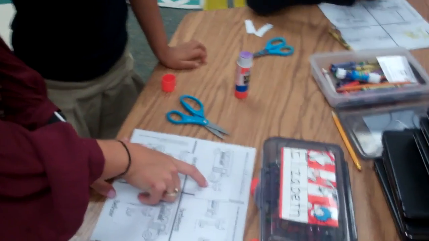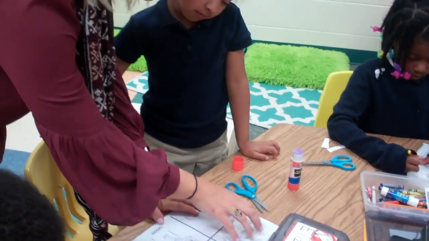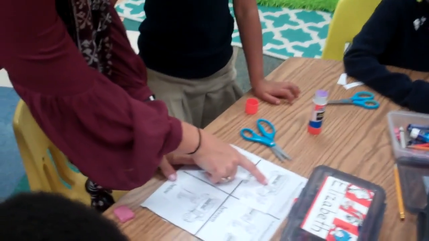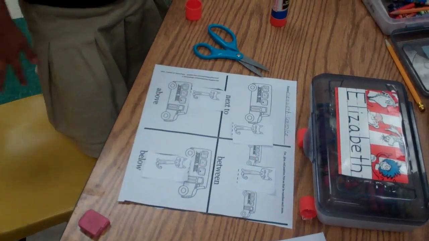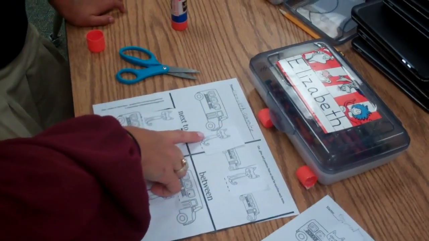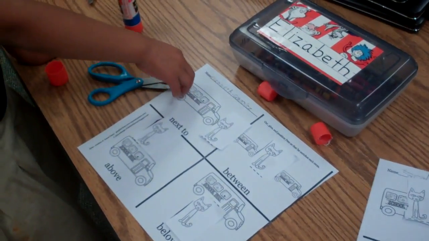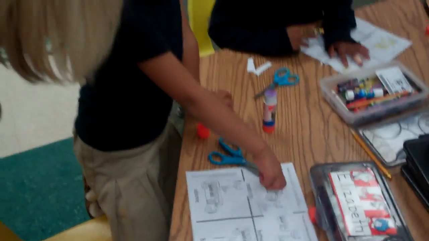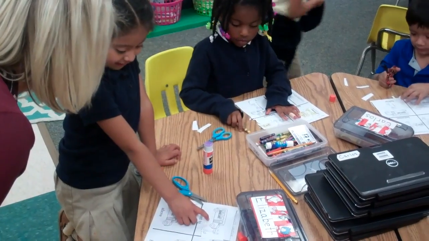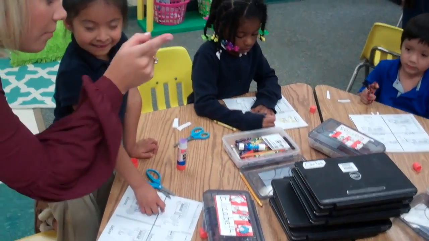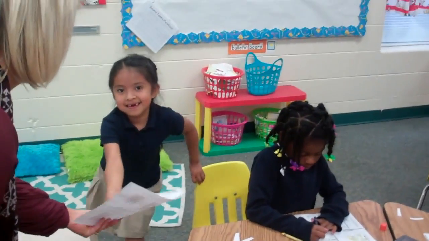Wait. Let's think about this one real quick. If this is in front of the bus and this is behind, we said you have to think about it like a real school bus. Where do you think this goes? In front of? Behind? That's the back, so that's not next to. That's the top, so that's not next to. What's that? That's below. Go up there and look at the chart, and then let me know if you can get it. Take your sheet and see if you can.